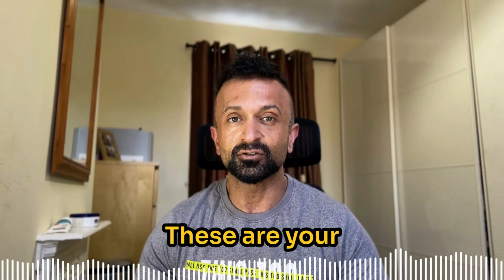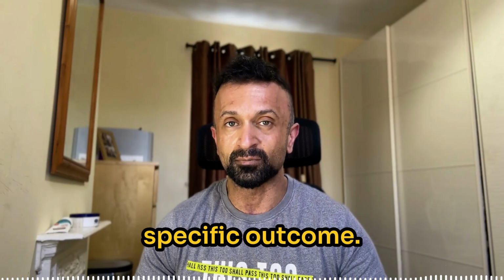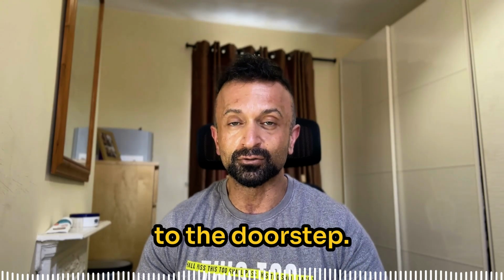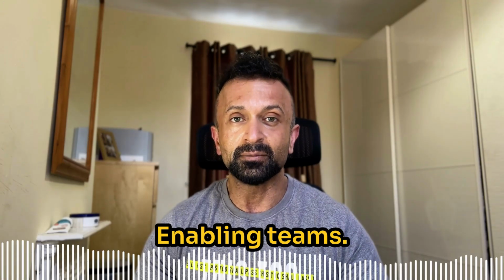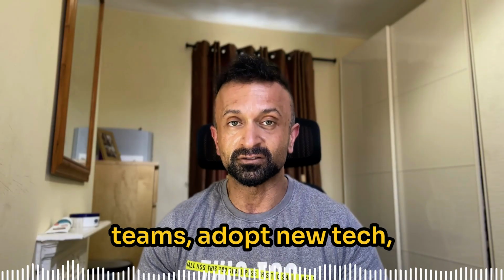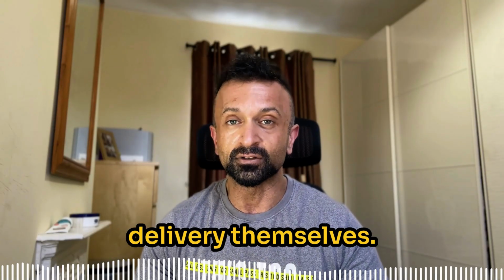Stream-aligned teams. These are your value engine. They're aligned to a product, customer segment, or specific outcome. Think of them as a pizza delivery team. They own everything from the dough to the doorstep. Enabling teams. These are like agile consultants within your organization. They help stream-aligned teams adopt new tech, improve practices, or upskill, but crucially, they don't own delivery themselves.